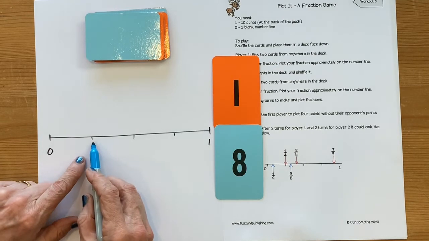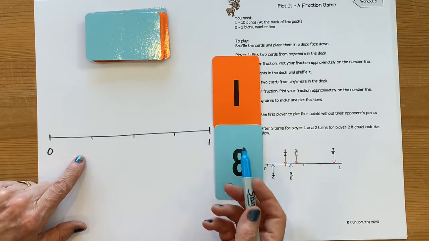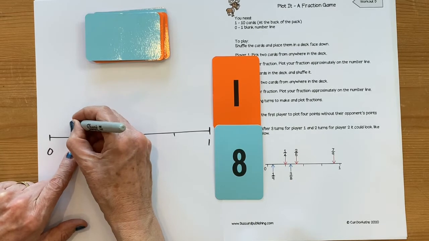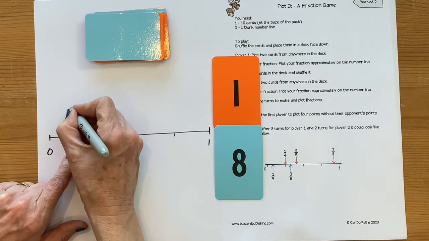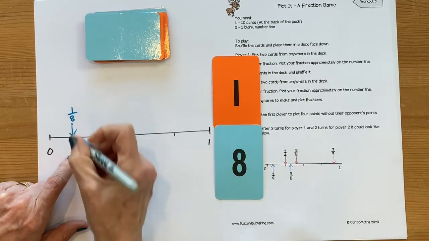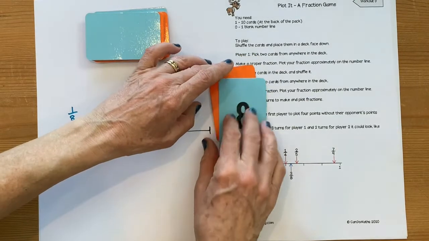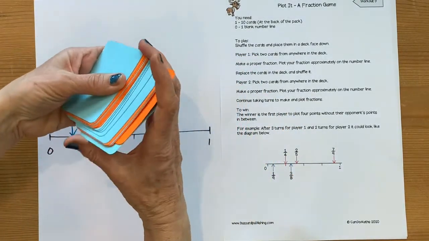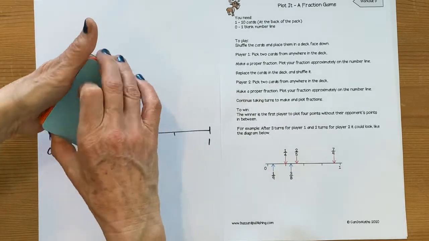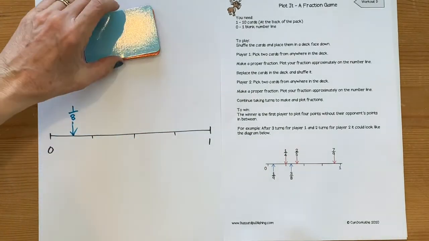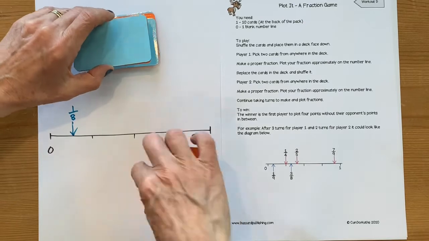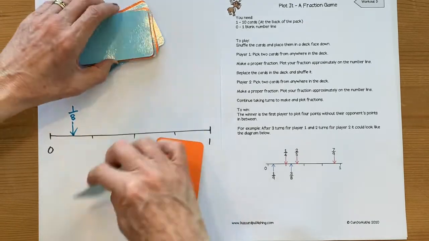Okay, so if this is a quarter, I know that 2/8 make 1/4. So therefore my 1/8 is going to live about there. So now those are going to go back in here anywhere. I can shuffle it, doesn't matter. So now it's player 2's turn. They're going to pick 2 cards. They're going to have that one and that one.